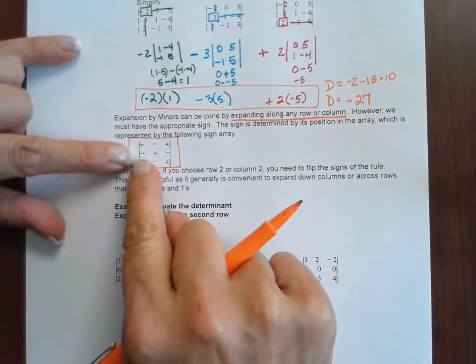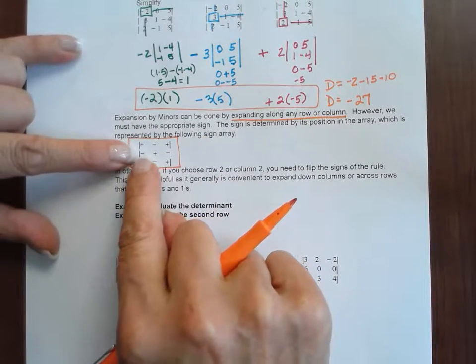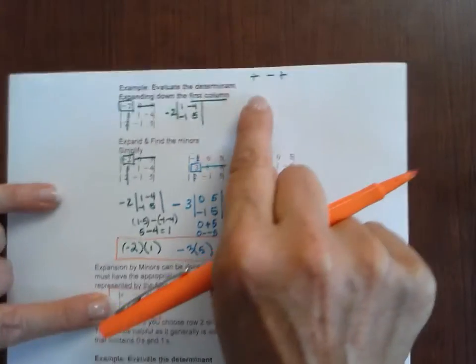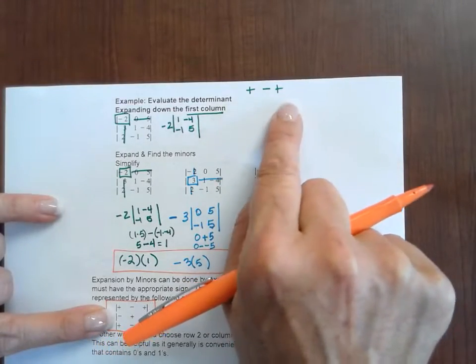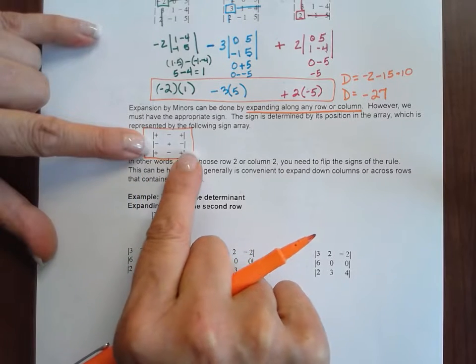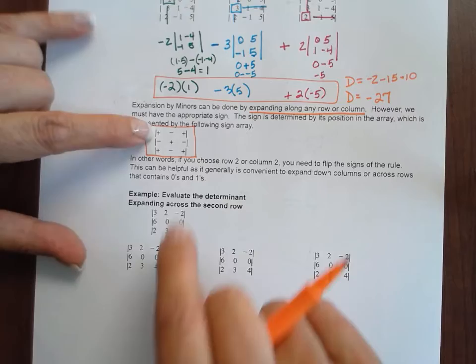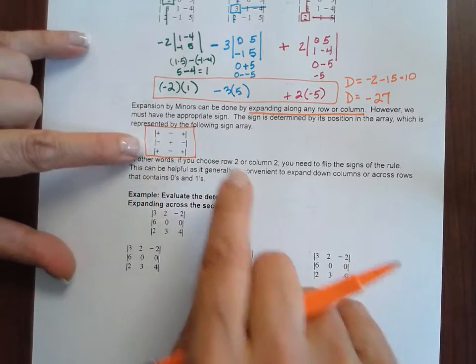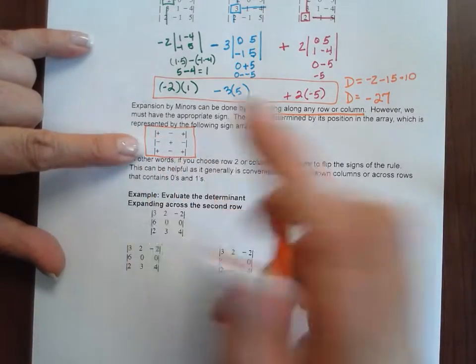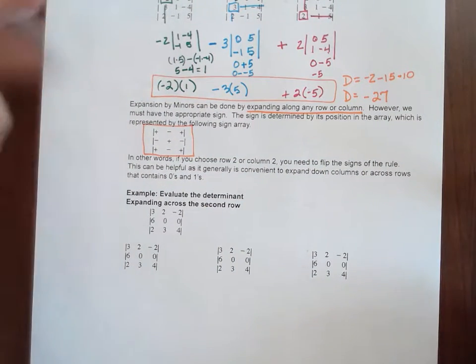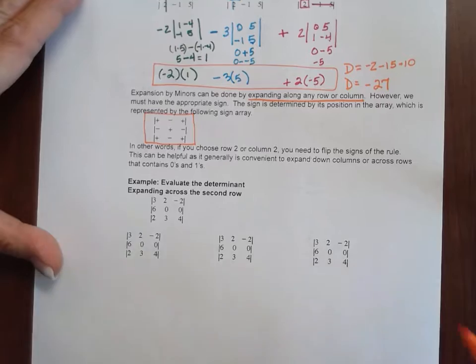So if I took the second position, instead of plus minus plus, I would do minus plus minus. So I always put the pluses in there because it helps me remember the pattern. Does that make more sense, Sarah? Mm-hmm. Okay?